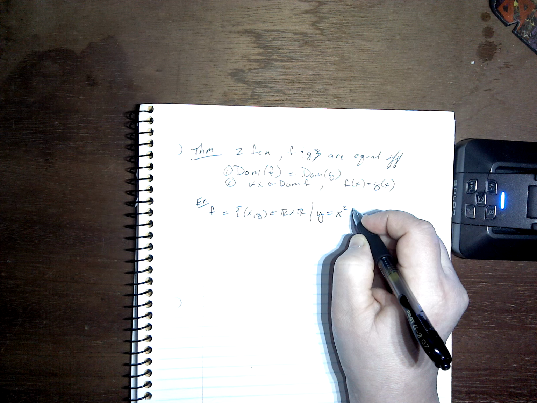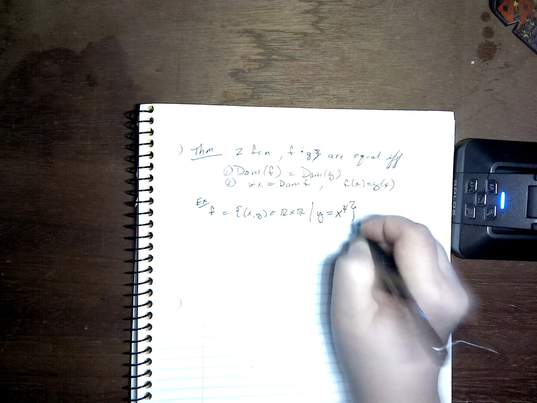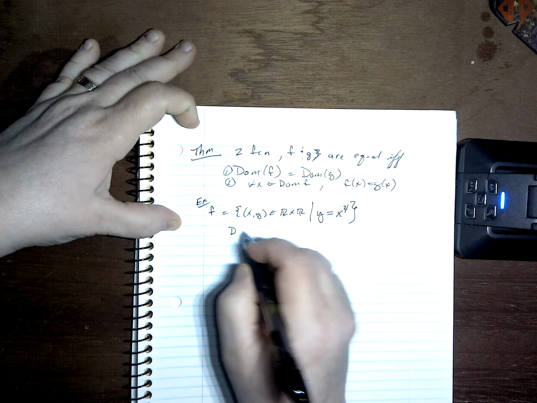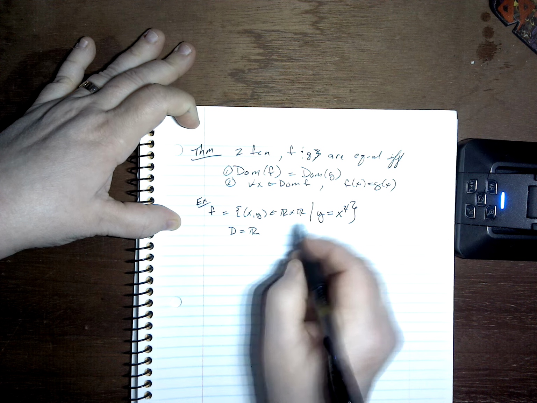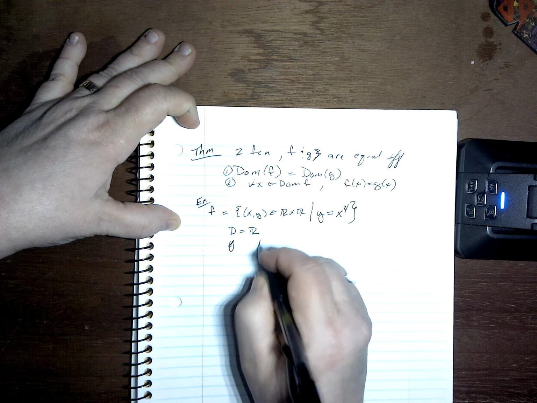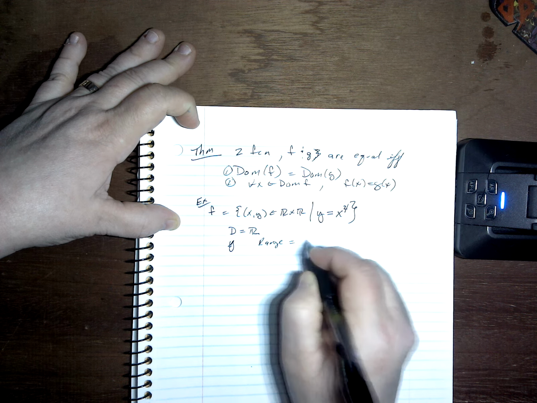I want to say x squared. I'm going to say x to the 4th. Okay, so the domain of this function is the reals, and the range is just the positives. And the range, well, including 0.